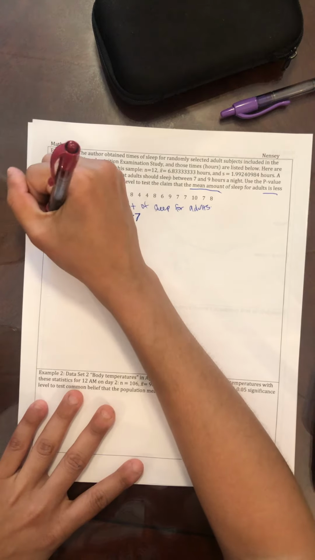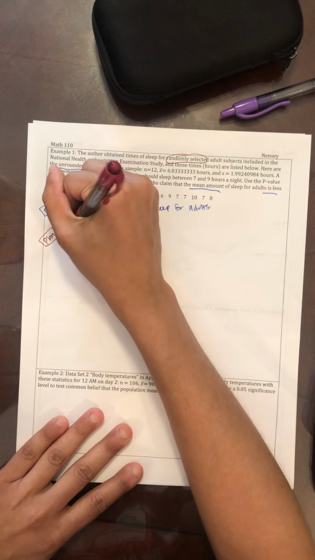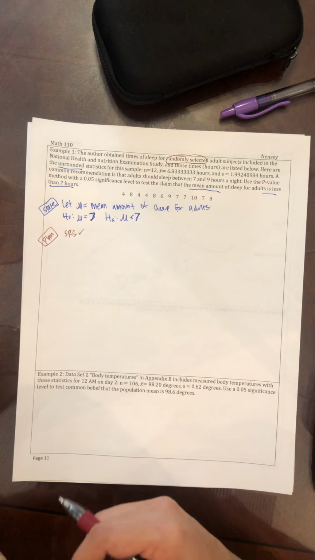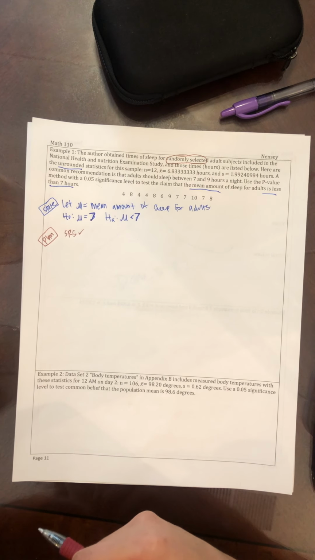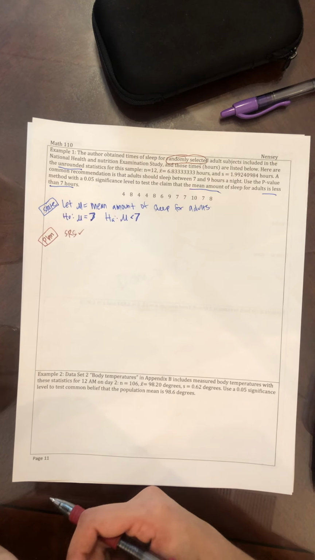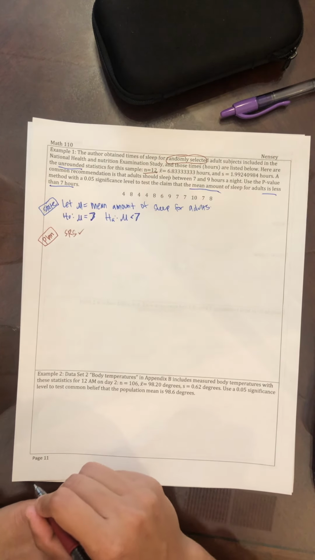Okay, our plan is to go ahead and check our requirements. So the nice thing is this one was randomly selected, so it actually said it. So I'm going to say SRS, check. The next one is we do have to check if it says normally distributed, which is the sad thing, it doesn't. So we can't use that method. N is not greater or equal to 30, it's 12. And so we're going to have to use our box plot method.